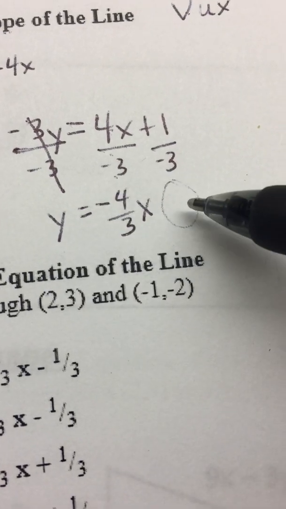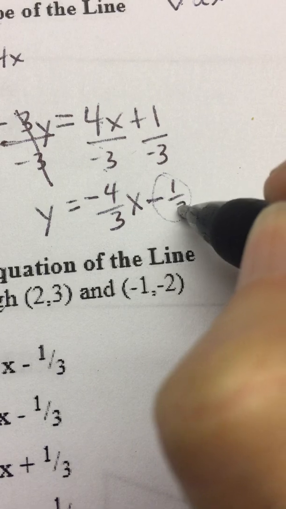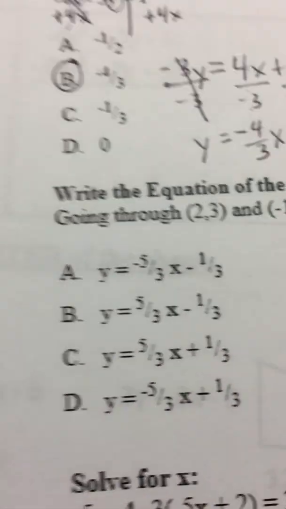Okay, so finding slope. When it's in y equals format, you can see the slope, and the number on the end is your y-intercept, which in this case, by the way, was a negative 1/3. If you put that in the calculator, it's negative 1/3.